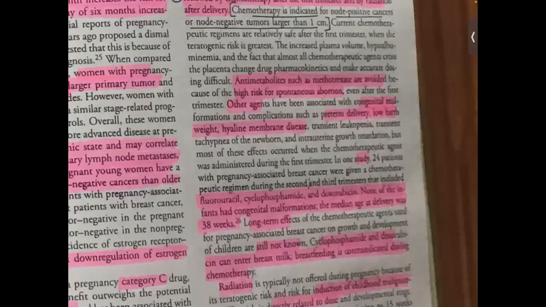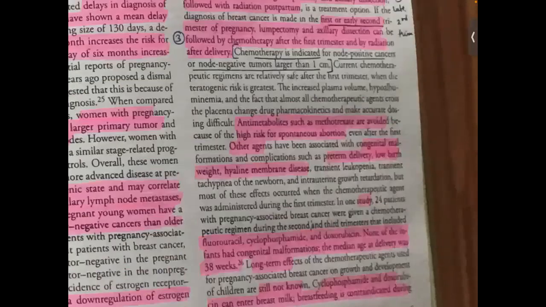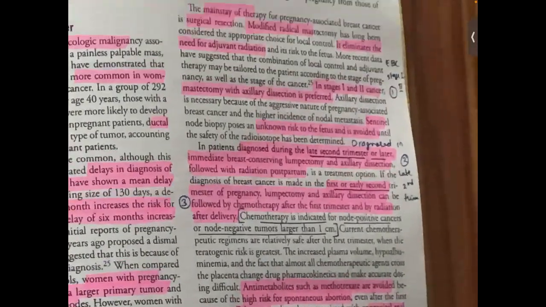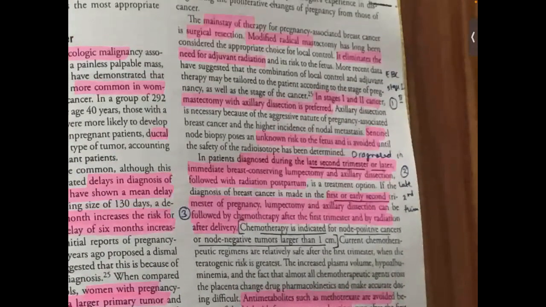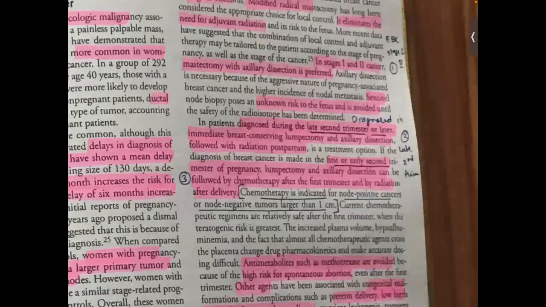What about sentinel lymph node biopsy? Actually, there is unknown risk to the fetus. They're saying it is avoided until the safety of radioisotope has been determined. So they're saying there is not much data.